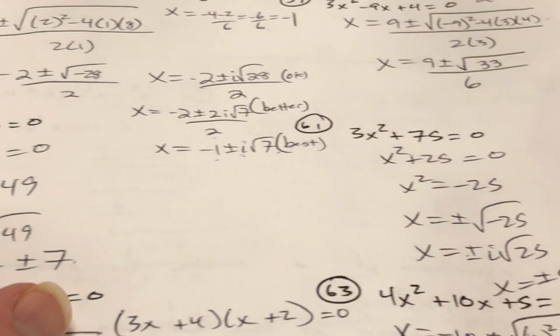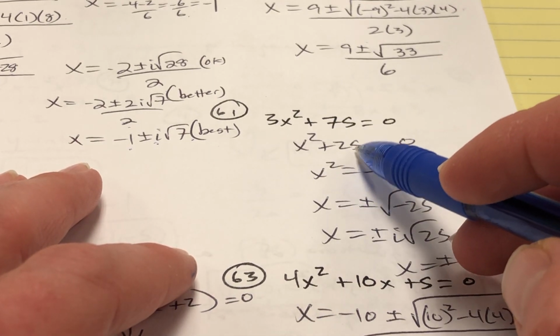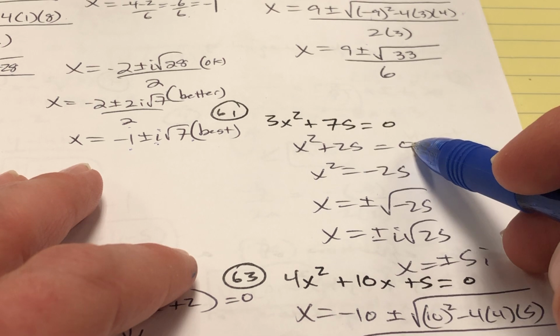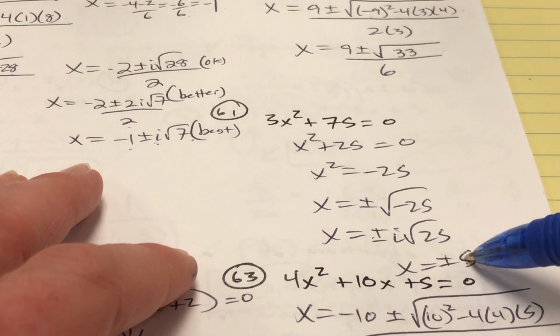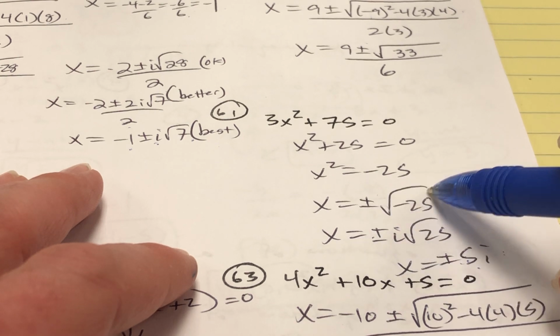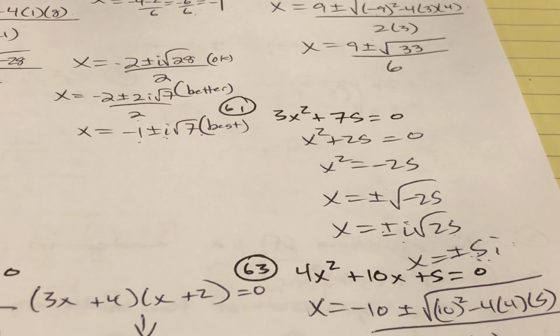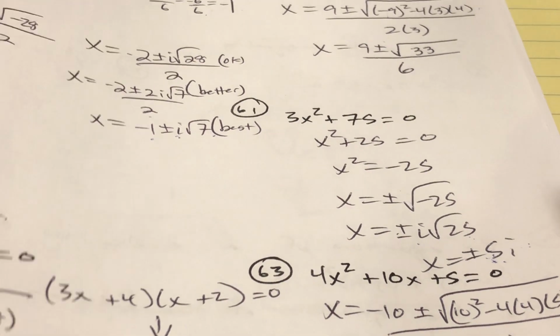61 is also very similar to one on the last page. Divide everything by 3. This won't factor, so move the 25 over. It won't factor because your answers involve imaginary numbers. Take the square root of a negative 25, so it's plus or minus i root 25. What's the square root of 25? 5.